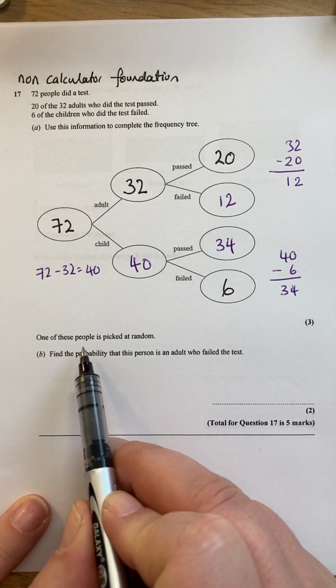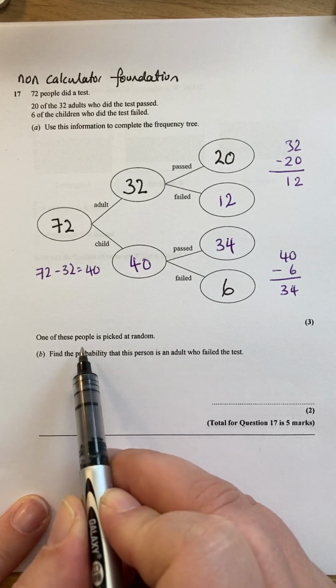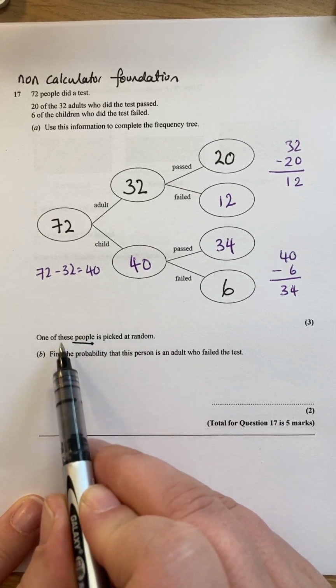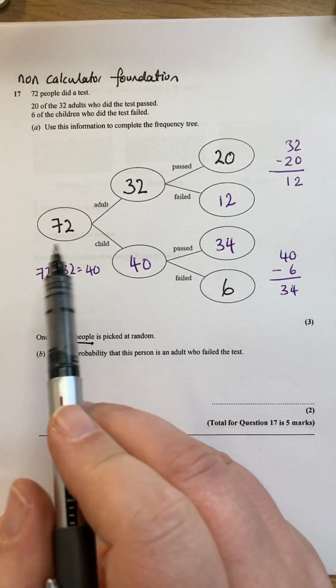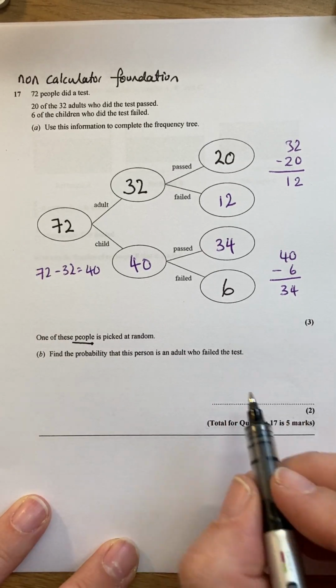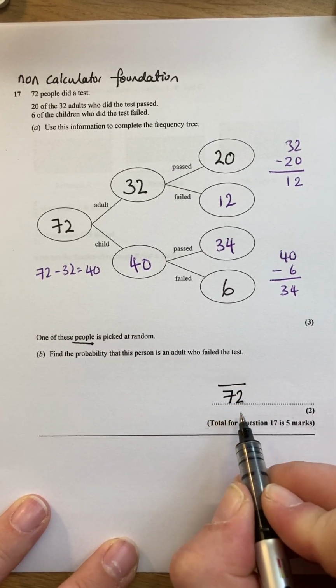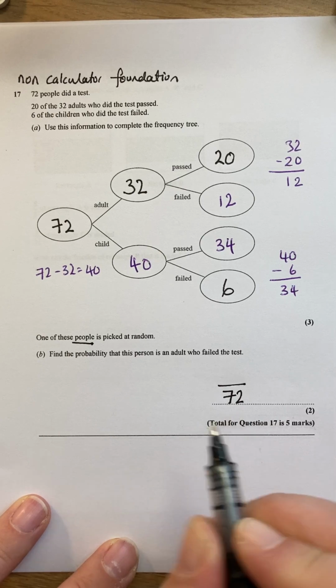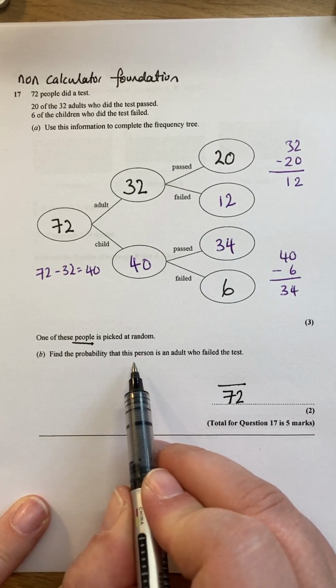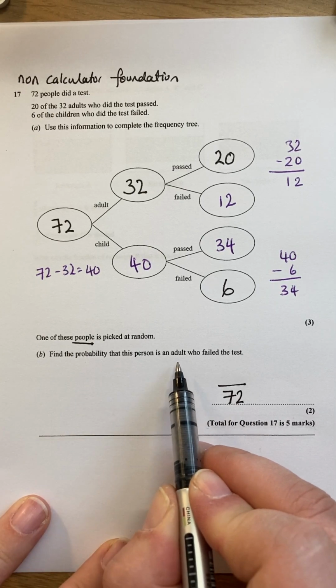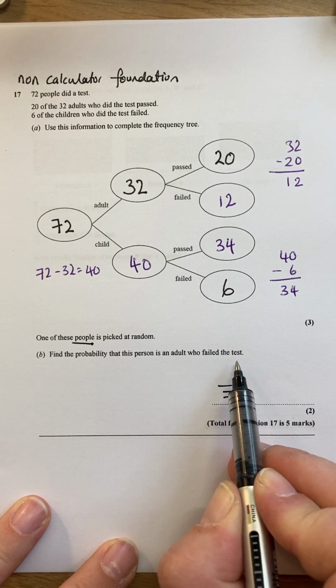One of these people is picked at random. Now that's important because it's out of everybody. People. How many people are there? There are 72. So our answer will be over 72. Find the probability that this person is an adult who failed the test.